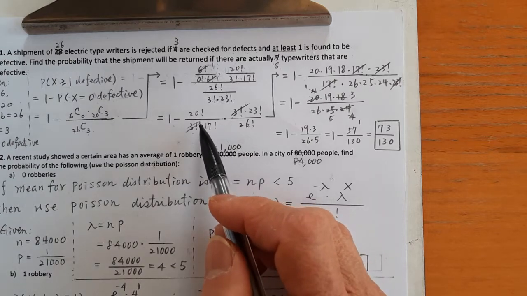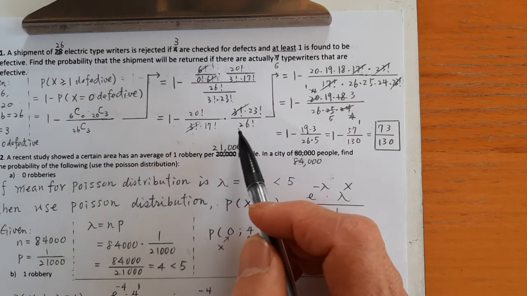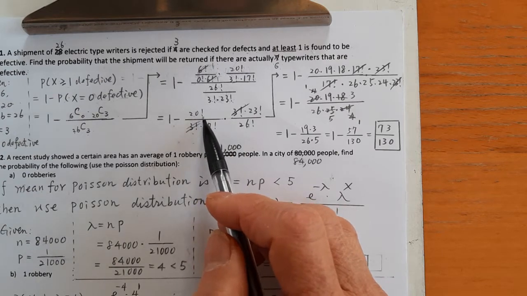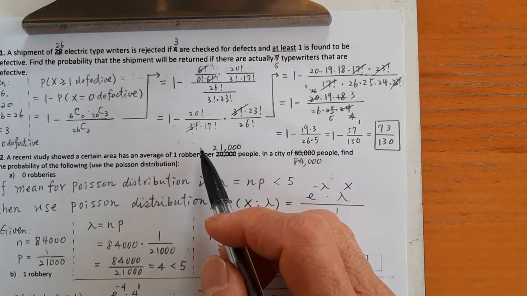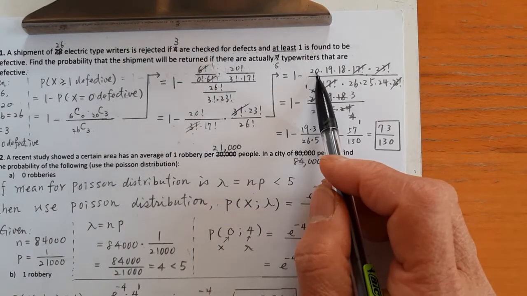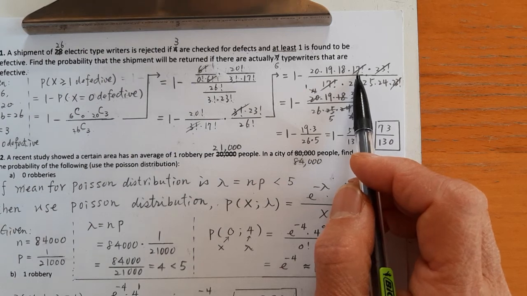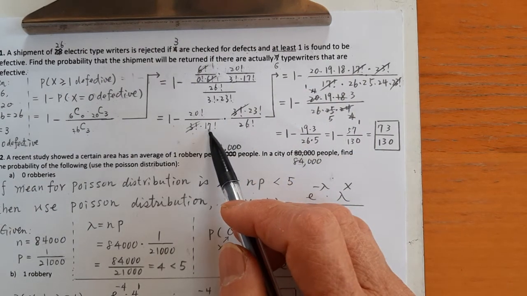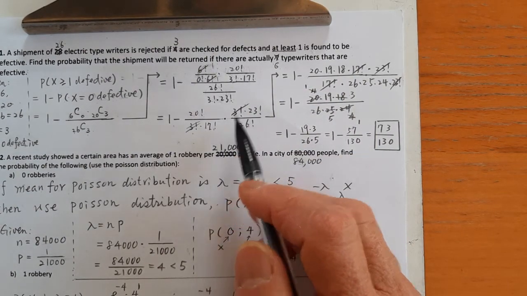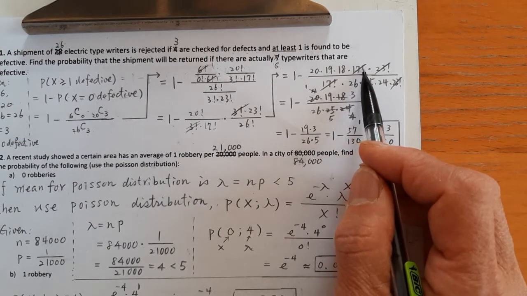And here is a 20 factorial. You can put 20 factorial as 20 times 19 times 18 times 17 factorial, because the denominator is 17 factorial.